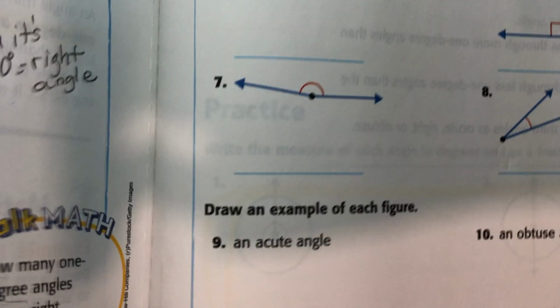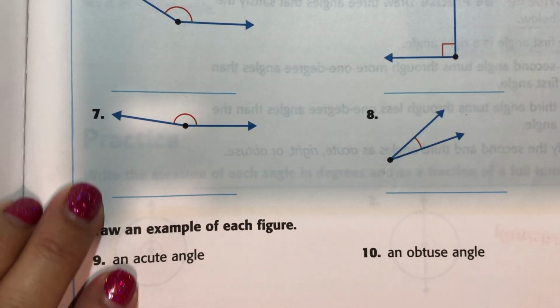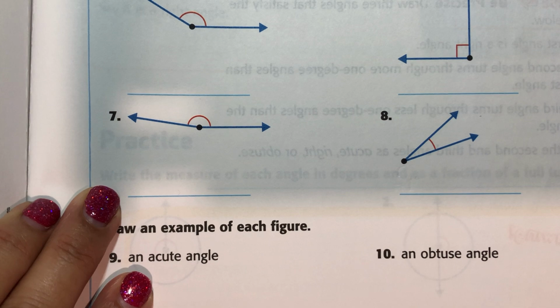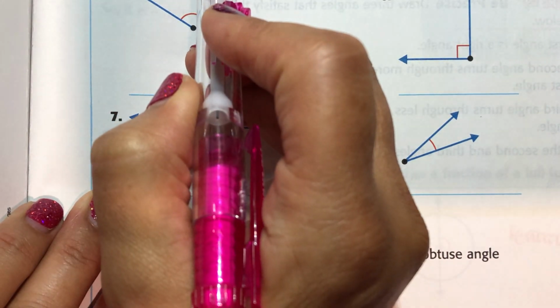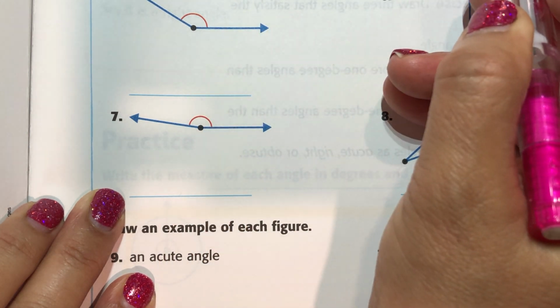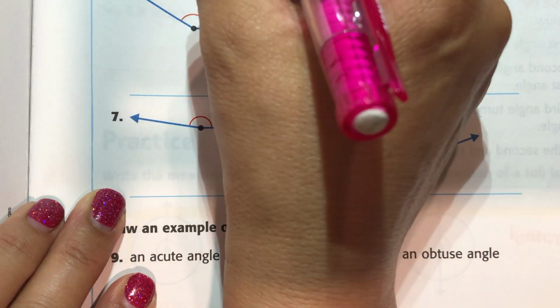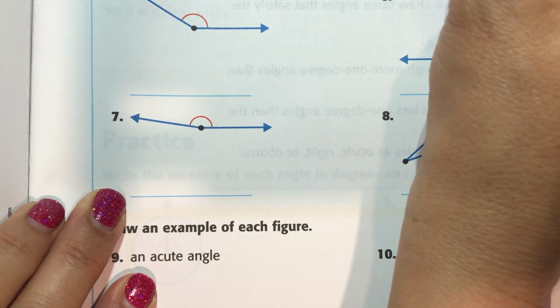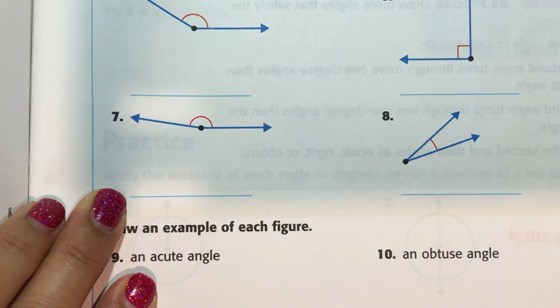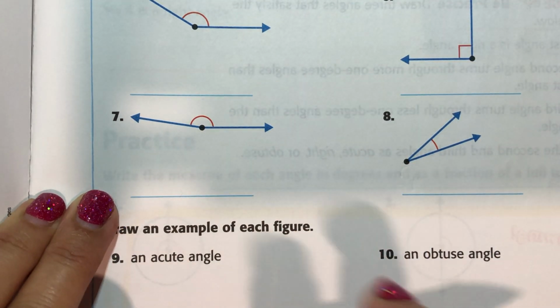All right, so that's it for the introduction. You're now in independent practice. Really, really important: write the measure of the angle in degrees and as a fraction of a full turn. So there are two things you have to do here. They want the angle in degrees, and then they want you to describe its turn, the fraction of a turn.